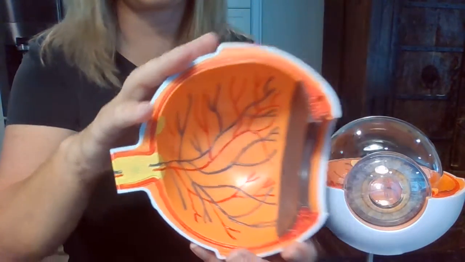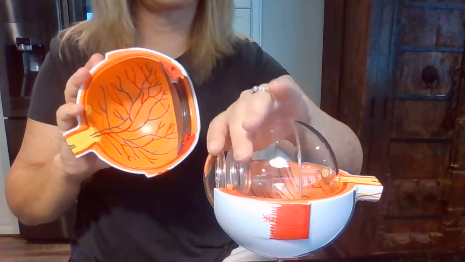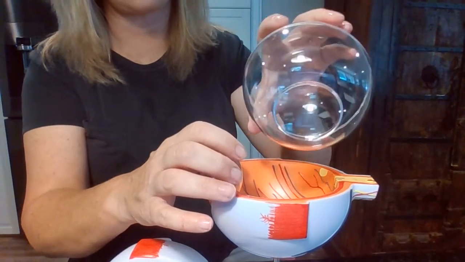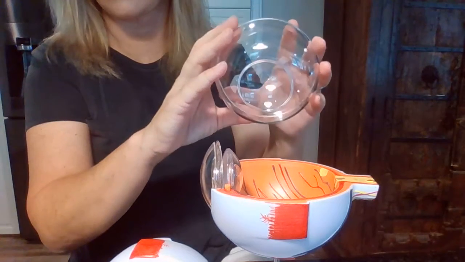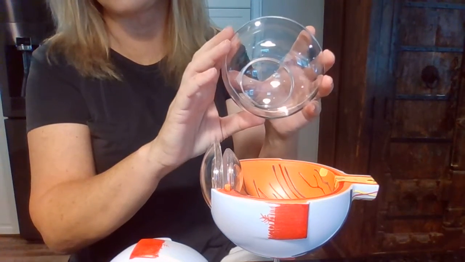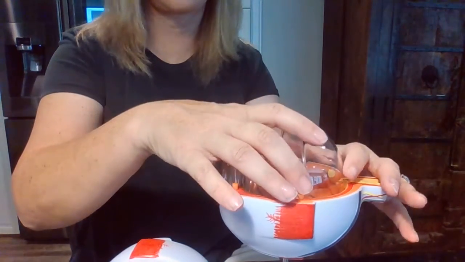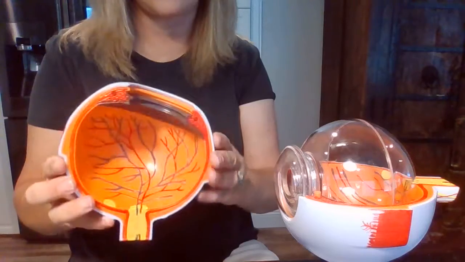Okay, so let's look over here on the eye model itself. This very large bubble-looking thing is called the vitreous humor. And this makes up 2/3 of our eye and is a clear-like jelly substance, and it fills the posterior part of our eye. And it's easier to show you on this model right here.